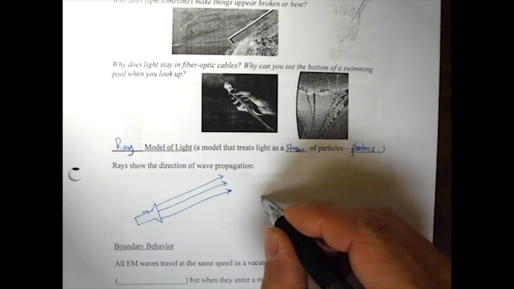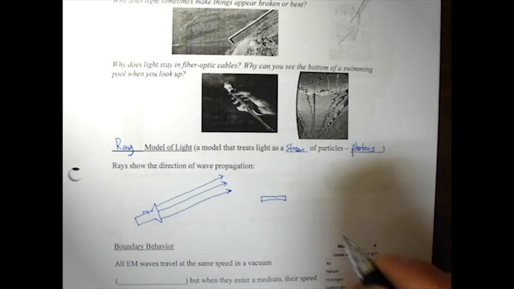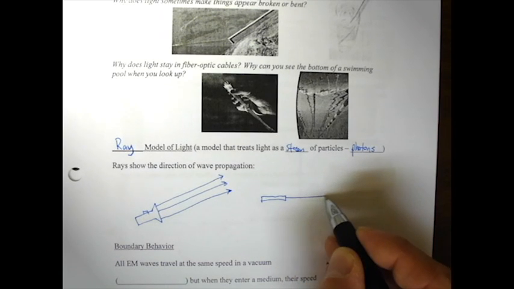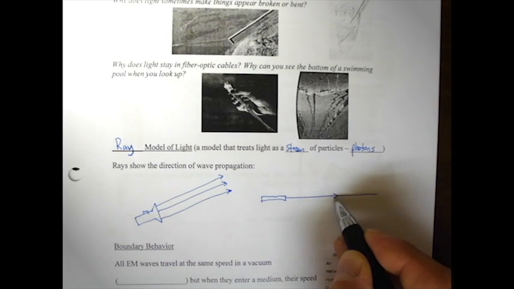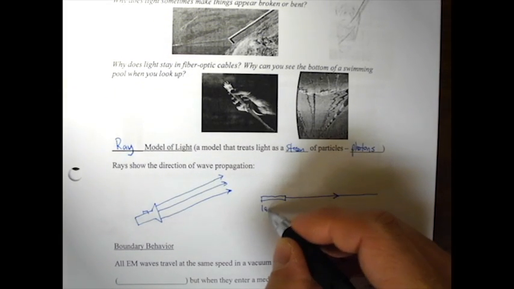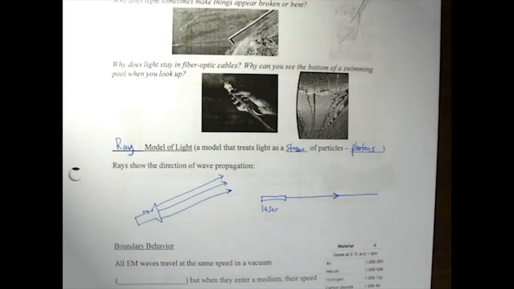We could draw some of these to show the waves of light leaving the flashlight and traveling forward. Or you could have a laser pointer and imagine seeing a single ray traveling outward. Sometimes we'll draw the arrow in the middle of the ray to show that it just continues to extend forward.